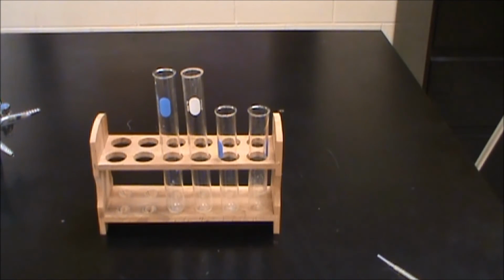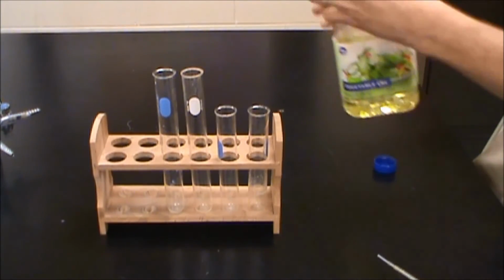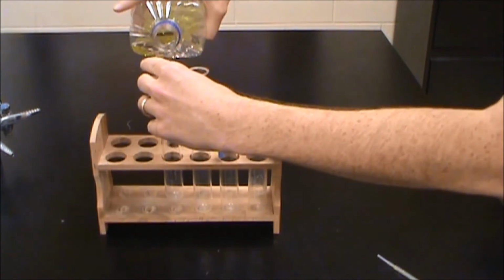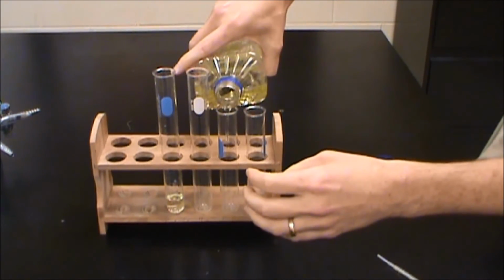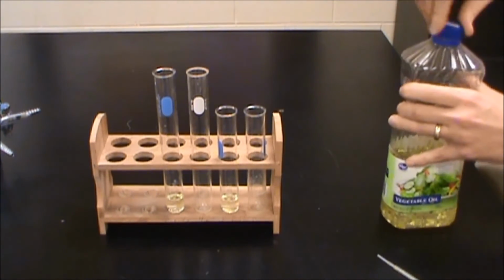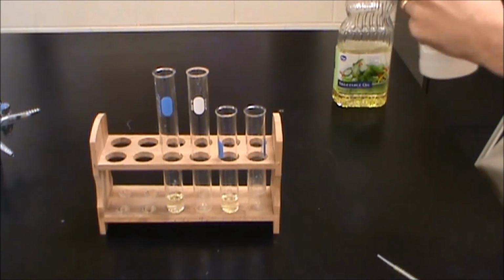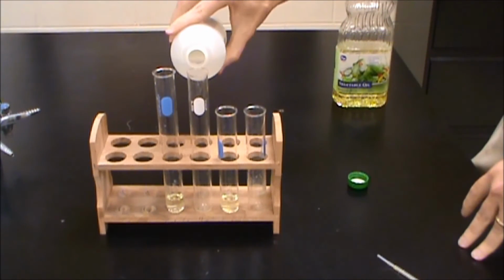So here I'm going to go ahead and show you the chemical reaction. So what I have is I have two different liquids here. The first one I'm going to pour into this test tube here. And this one. Okay. And then the second liquid I'm going to pour into the second and fourth ones. And one of these is going to have double bonds present, the other one's not.